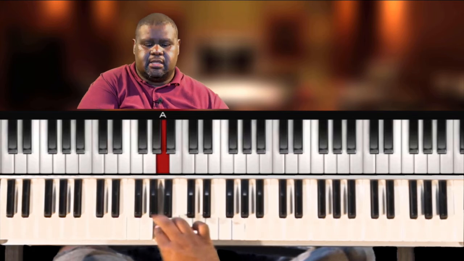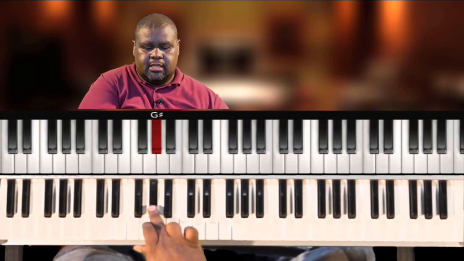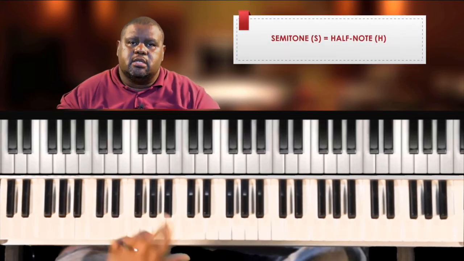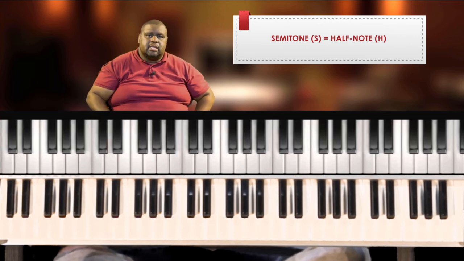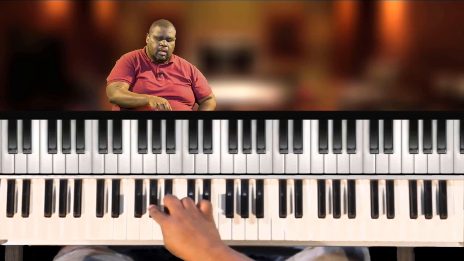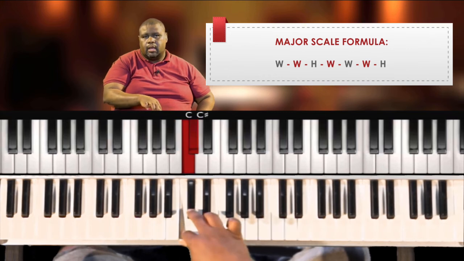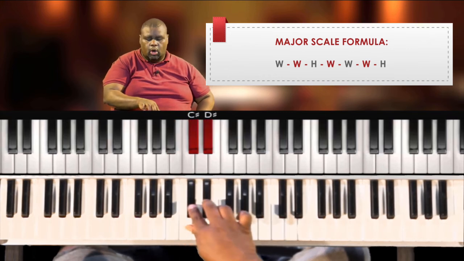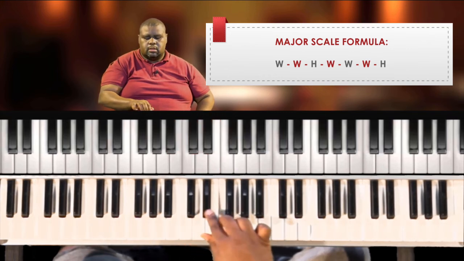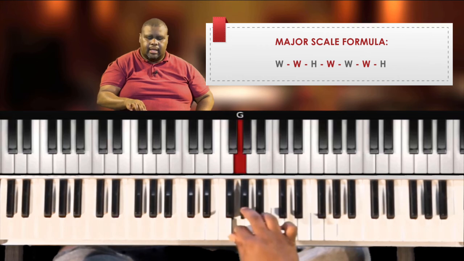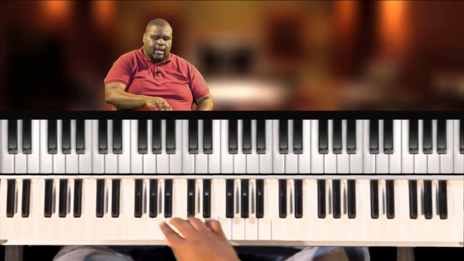So if I say A flat, then that would mean this is A flat. So starting from A flat, constructing your major scale using the formula, it would be a whole note, a whole note, a semitone, a whole note, a whole note, a whole note, and a semitone. So let me play that out.